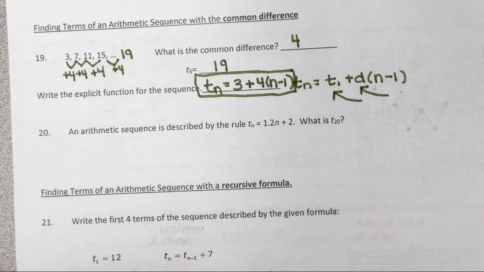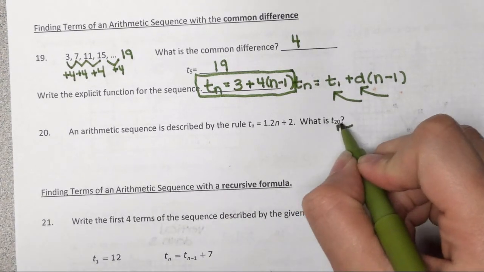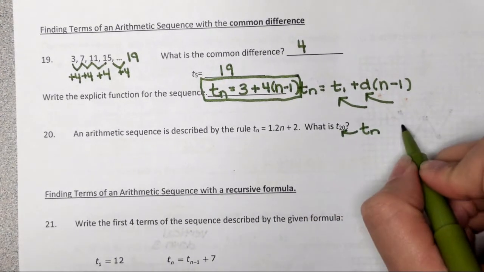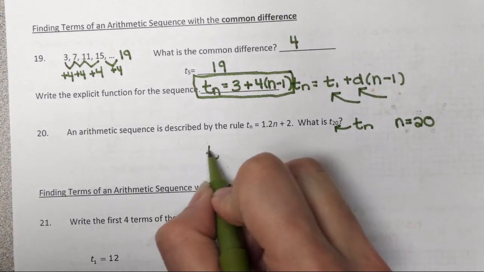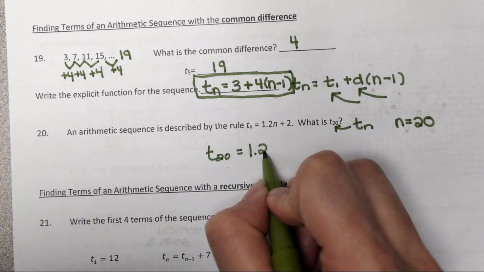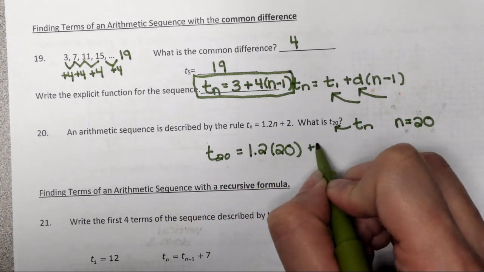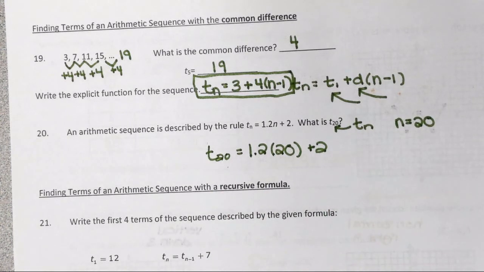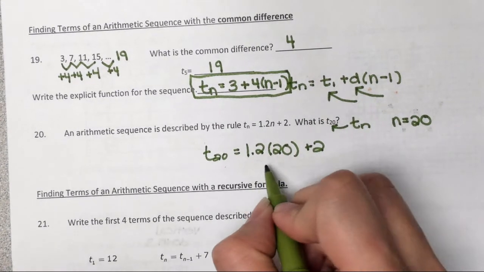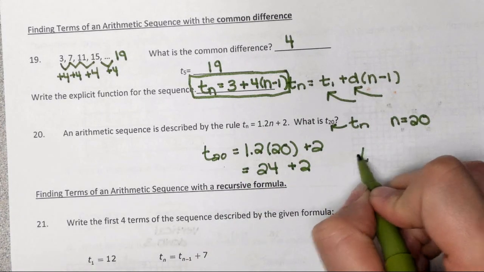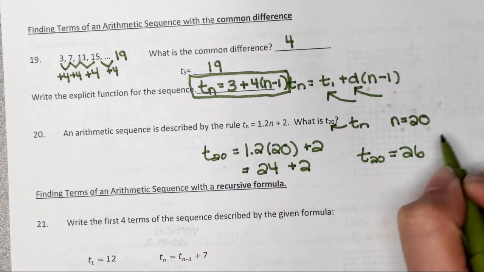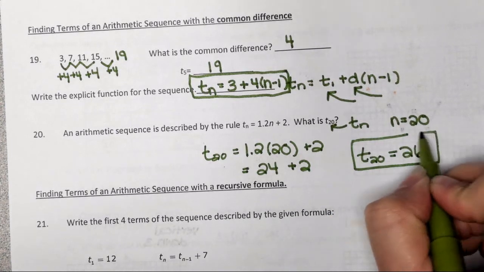An arithmetic sequence is described by this rule. What is T20? This right here is our T sub n. They're telling us that n equals 20. So I'm going to use this formula. T20 equals 1.2 times 20 plus 2. 1.2 times 20 is 24 plus 2. So T20 is equal to 26. Simple as that.